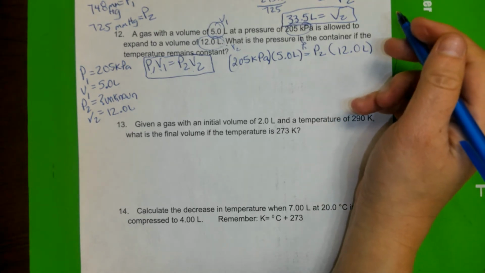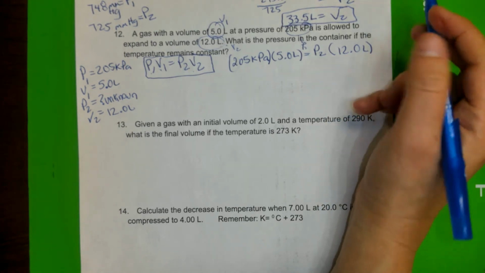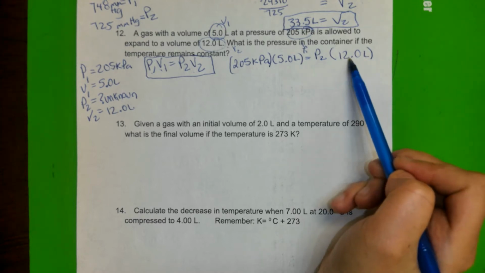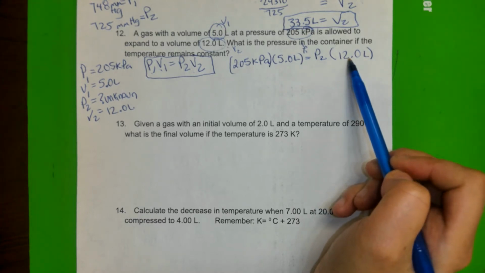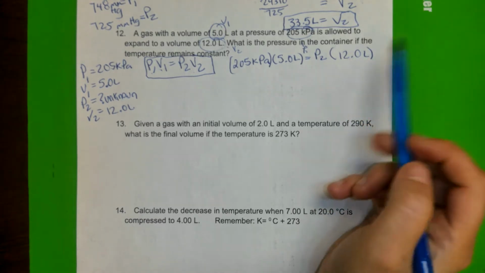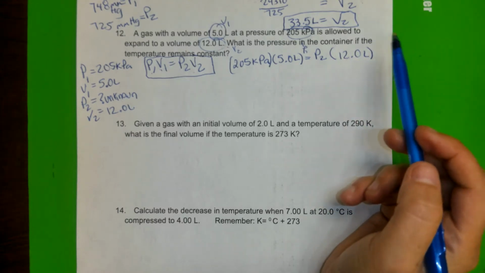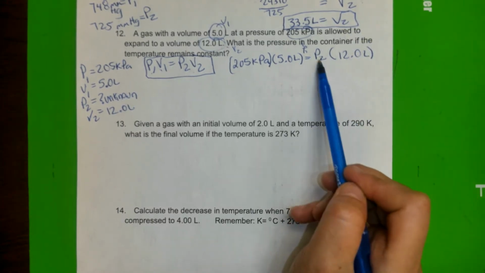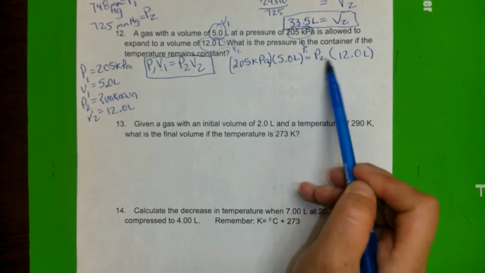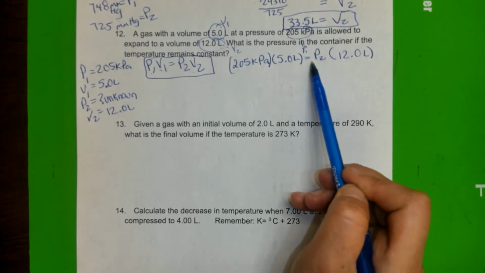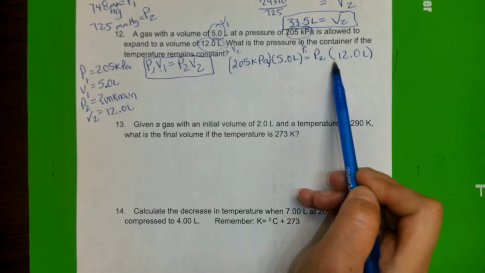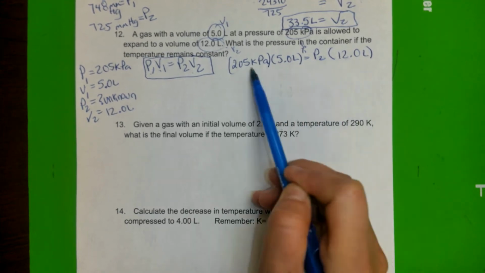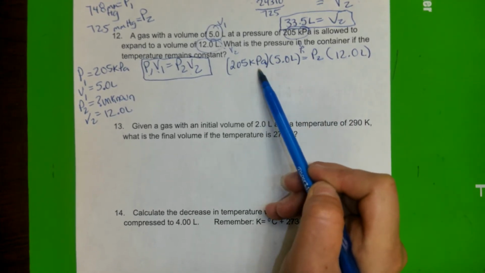Okay, so now we need to move that 12.0. So how do we do that? Why do we have to do that? Because we need to solve for P2. So we need P2 all by itself next to the equal sign. There can't be any number there. So this number, you need to move it with the other numbers. And how do you do that?